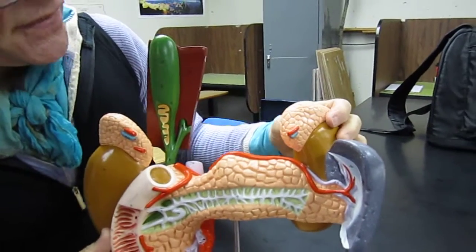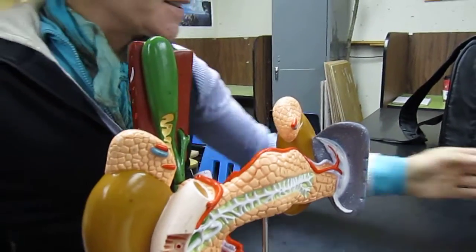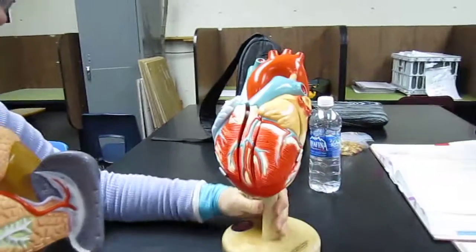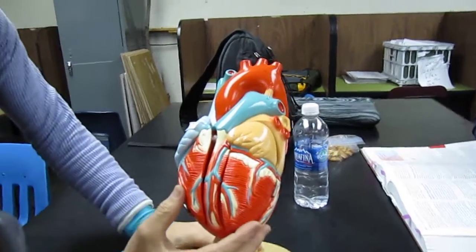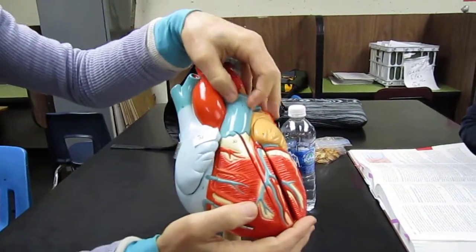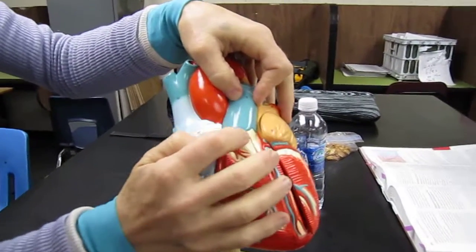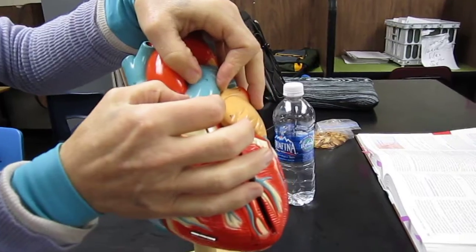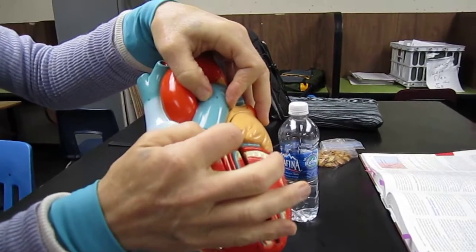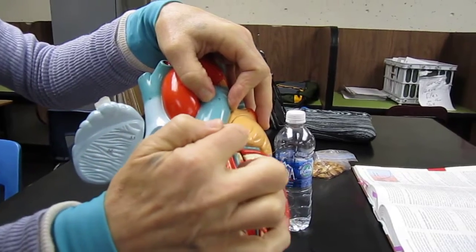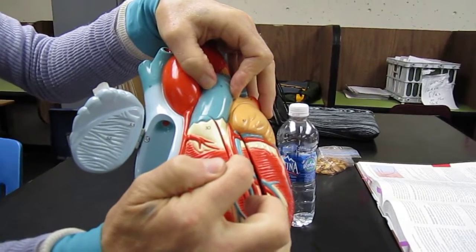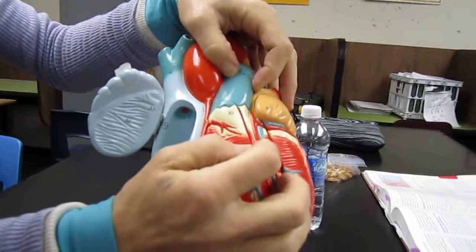What else have I not talked about yet? Then there's the heart, and the external heart is going to have some features that we need to know, like coming from behind the conus arteriosus here, or the pulmonary trunk, is going to be the left coronary artery and the right coronary artery. The left coronary artery is going to branch down here to become the anterior interventricular artery.